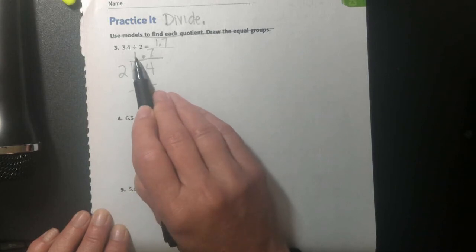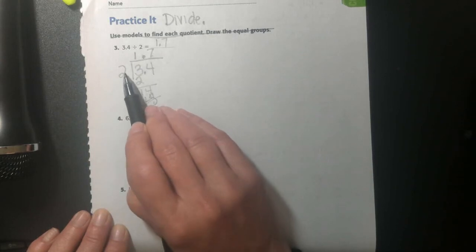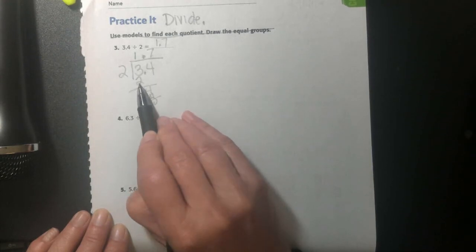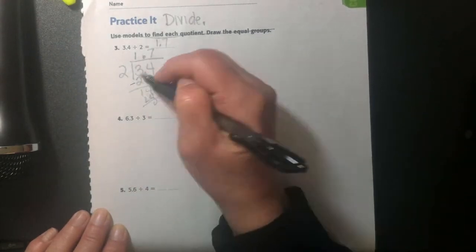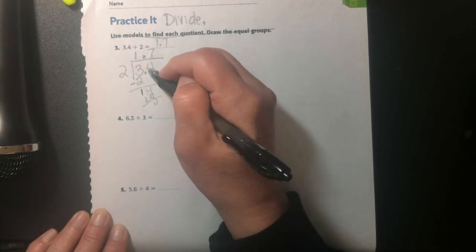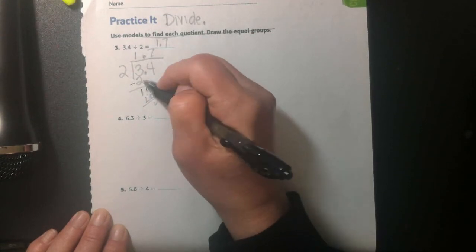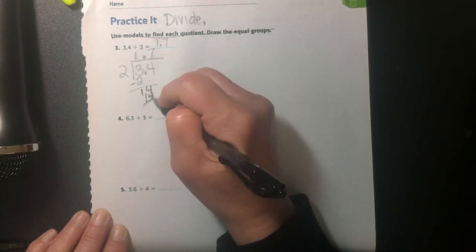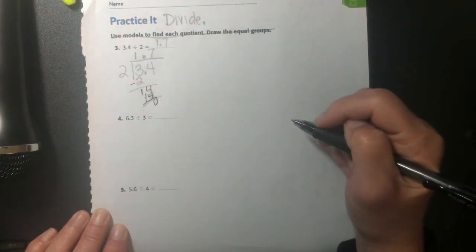I go, 2 goes into 3 one time. So I go 1 times 2 is 2. I subtract. I get a 1. I bring down my next number. It's a 4. 2 times 7 is 14. I subtract, I get 0. So my answer is 1.7.